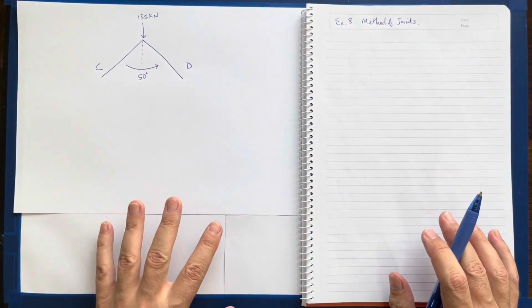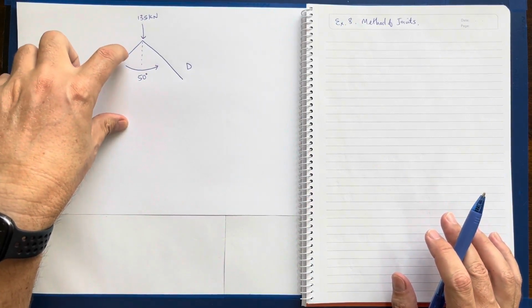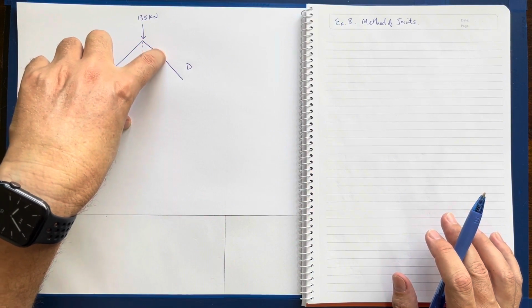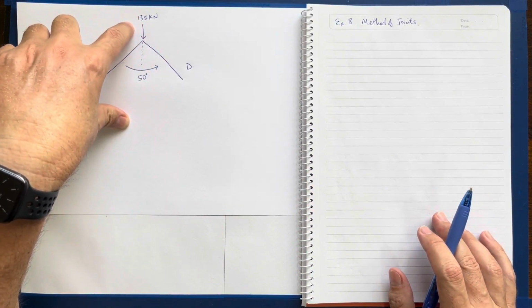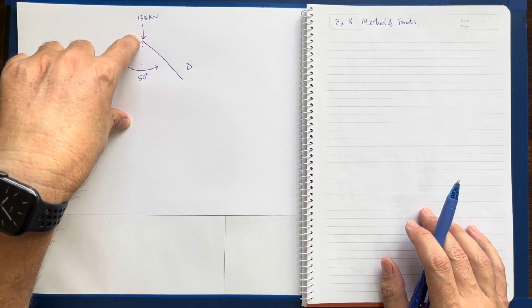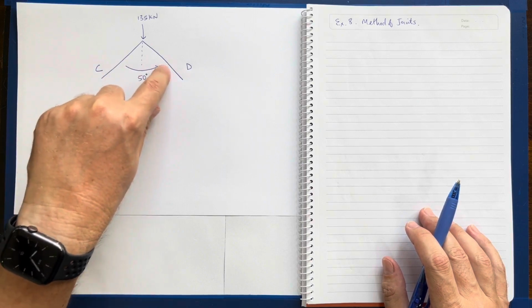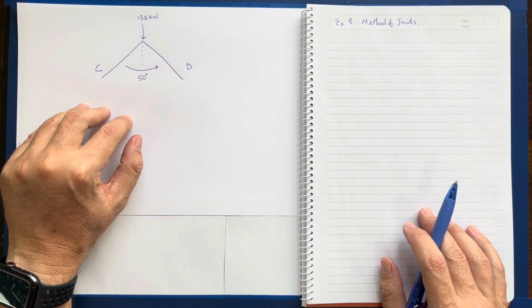And so the question is asking us to find the reaction through that member and that member based on this force that's been applied to the top of that joint of these two members, with a theta angle of 50 degrees between those two.